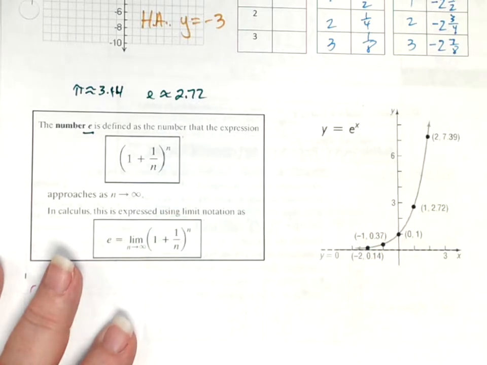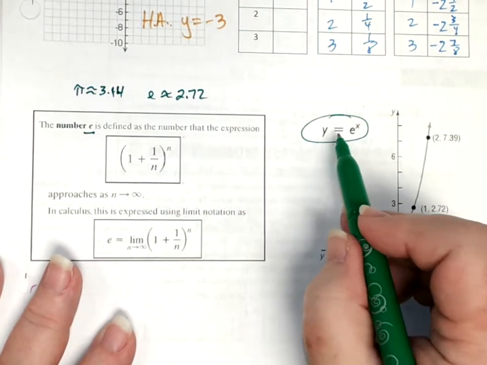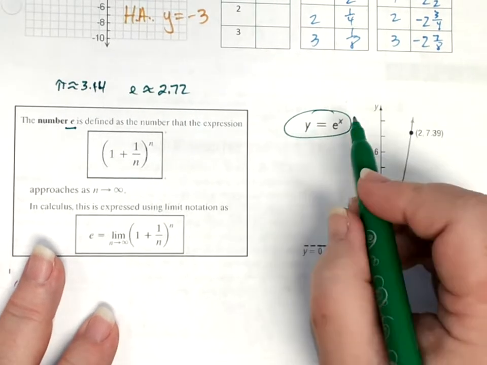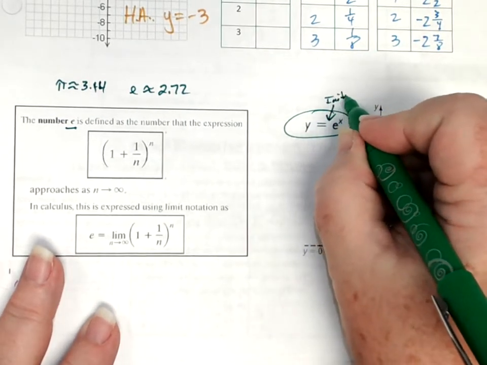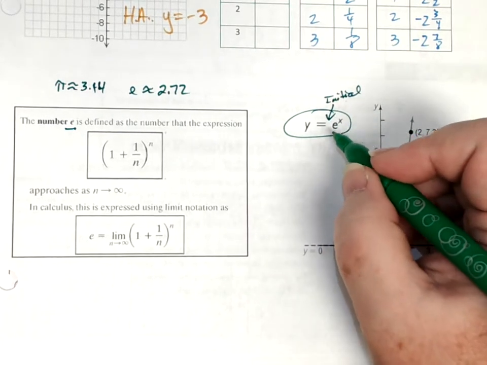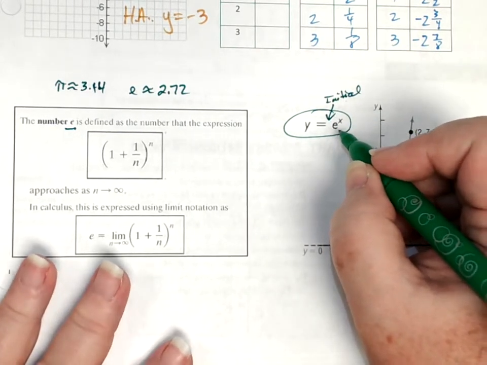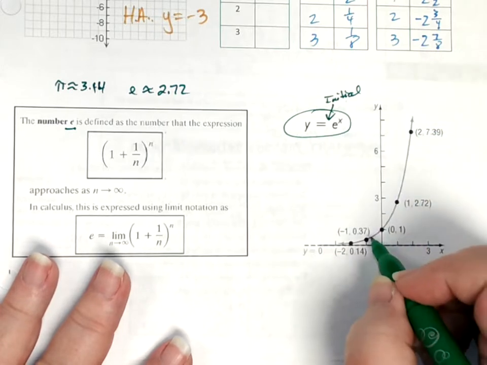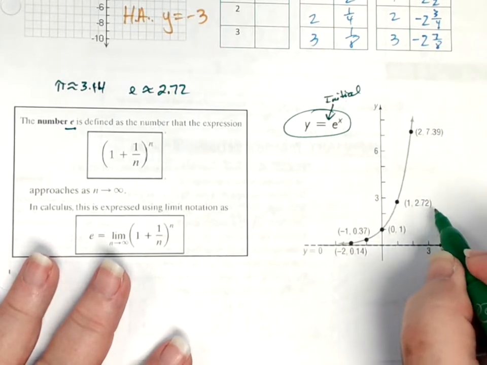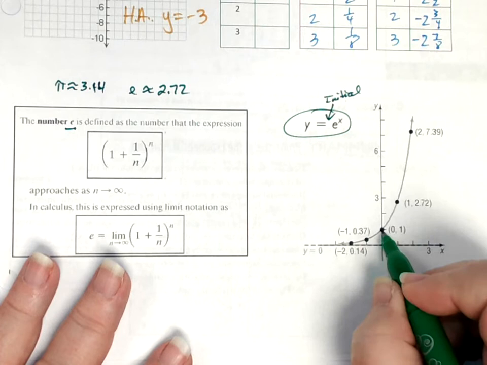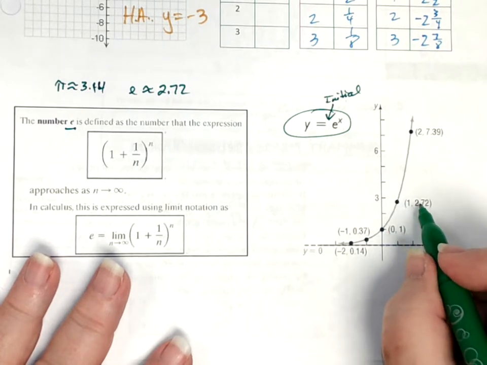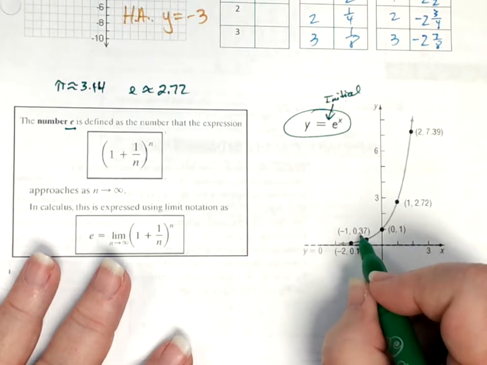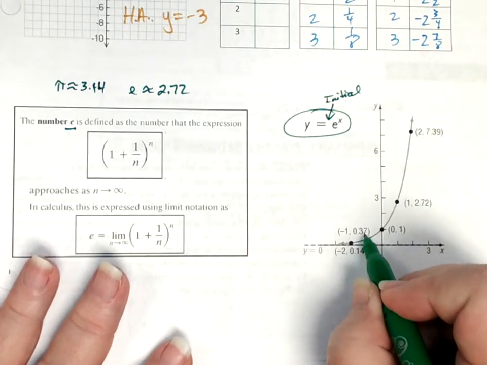And if we wanted to graph this function right here, y equals e to the x, well, what's my initial value? My initial value is right here. It's 1. Because we don't have a different number. The base, the growth factor, is e. And so the growth factor is 2.72. So this graph passes through 0, 1. It passes through 1, 2.72. And this number right here is 1 over 2.72. In other words, it's the reciprocal of e.